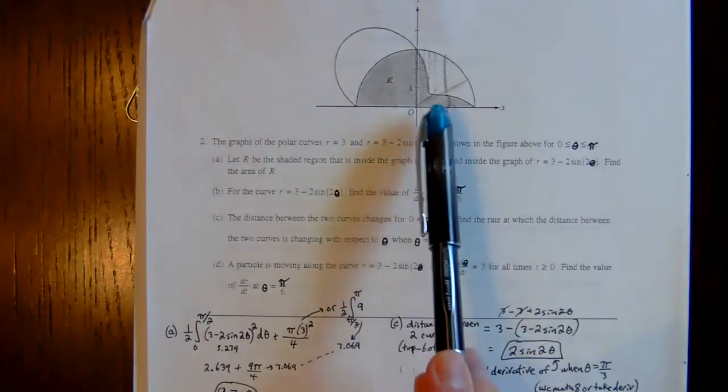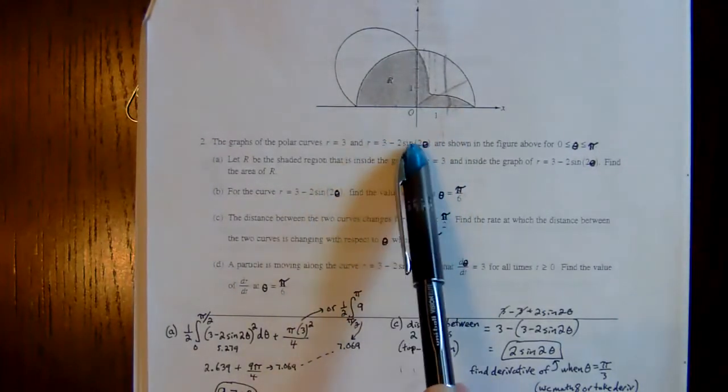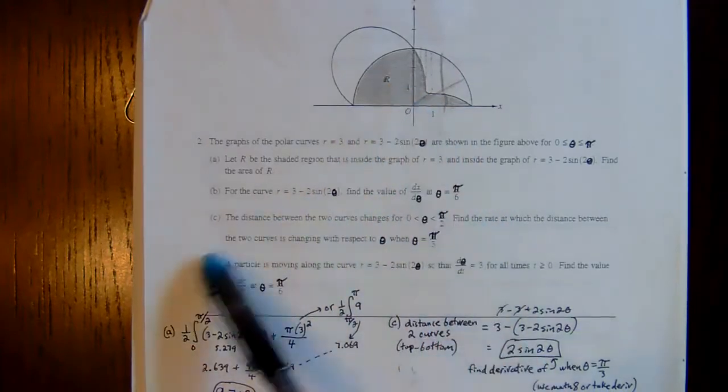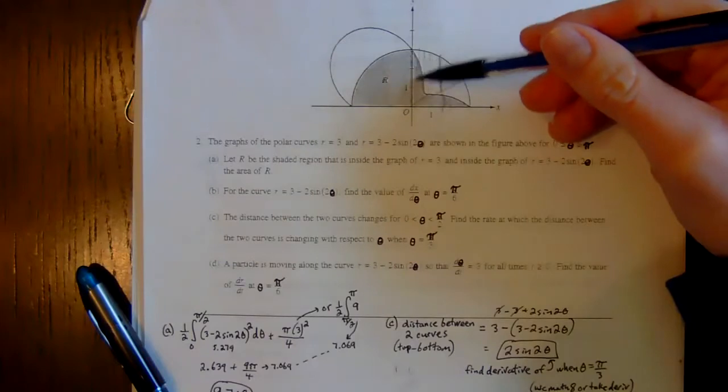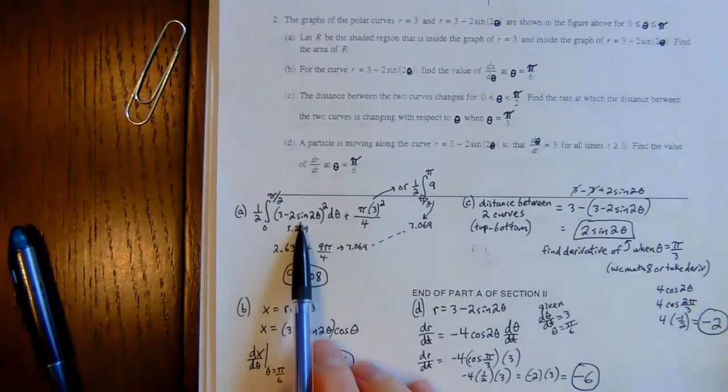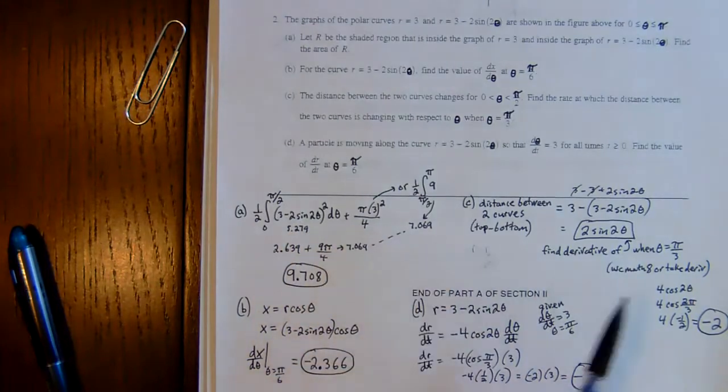looking equation right there. So if I integrate 1/2 r squared of that guy from 0 to pi over 2, that should give me all of this shaded region right here. So that's what I did for the first part of that. And then the second part, we have a couple different options there.